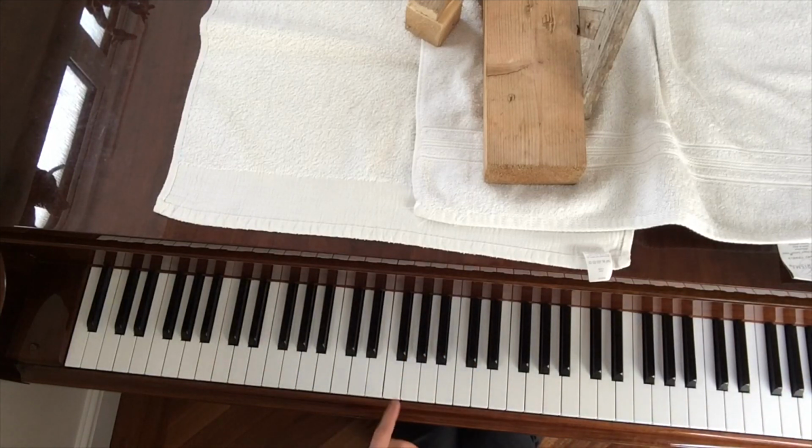So when we go to F major next, we're going to start at F major, modulate to B flat major, and back to F major.